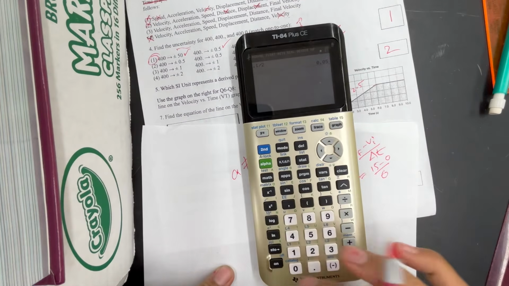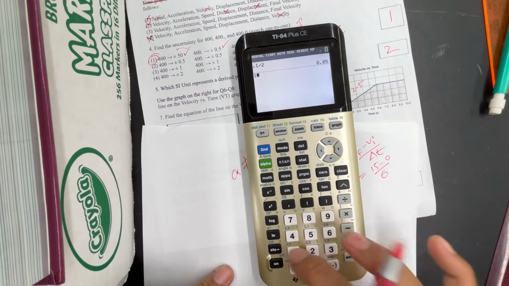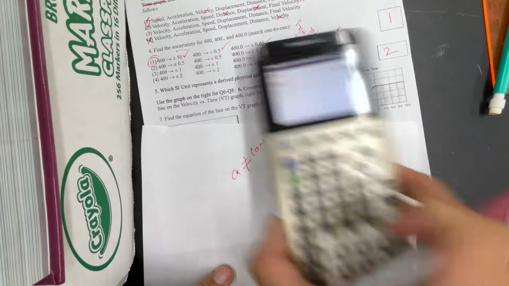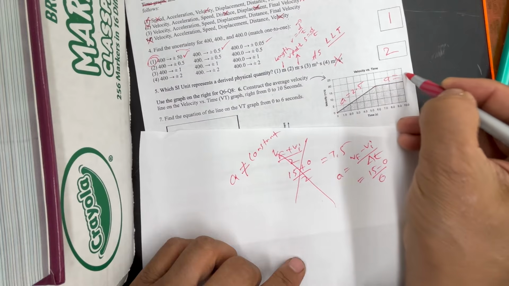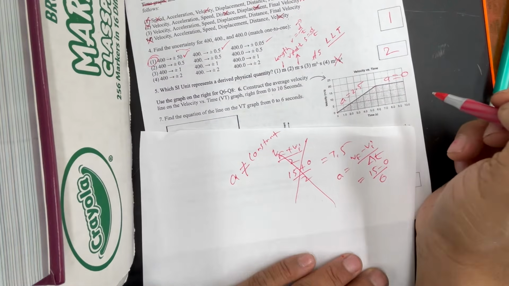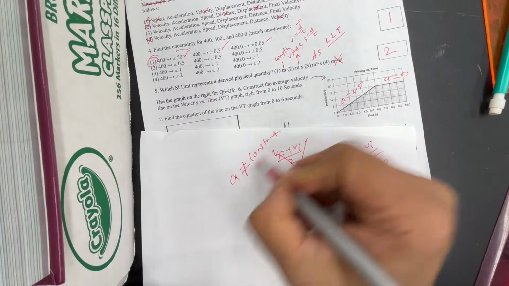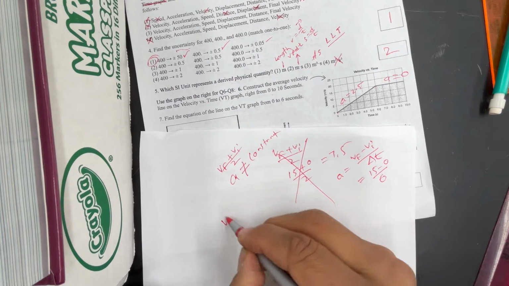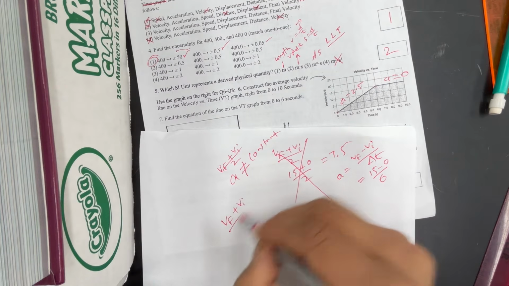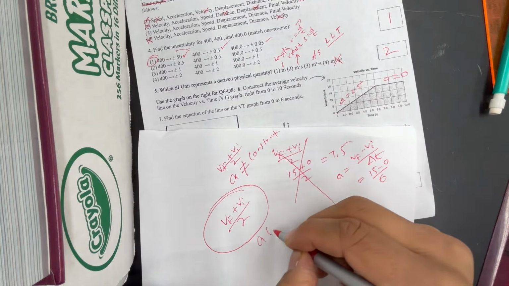So 15 over 6. 15 divided by 6 is 2.5. Acceleration is 2.5 here and acceleration is 0 over here. So acceleration is not constant. When acceleration is not constant, you cannot use VF plus VI over 2. VF plus VI over 2 only works if acceleration is constant.